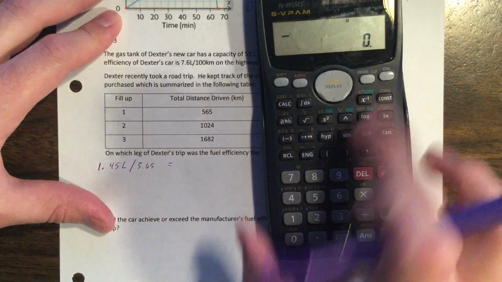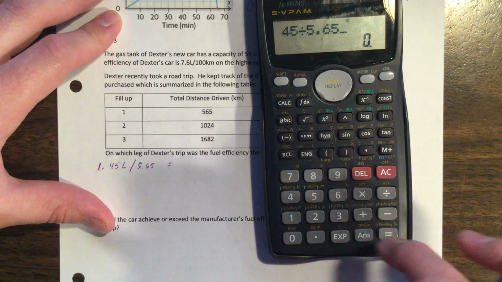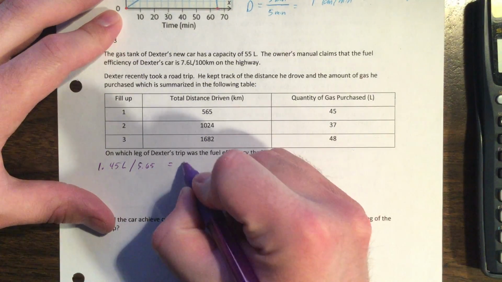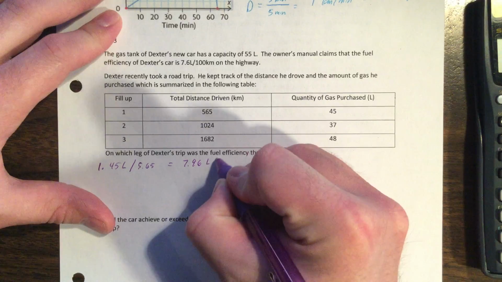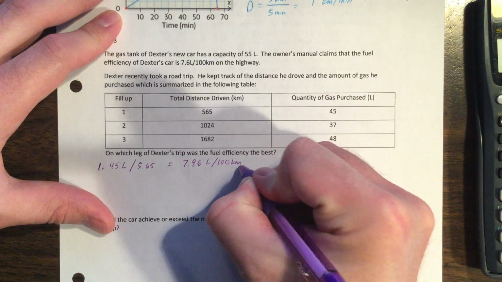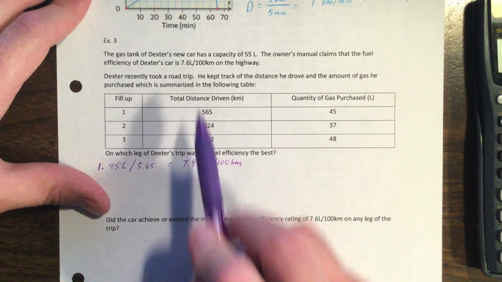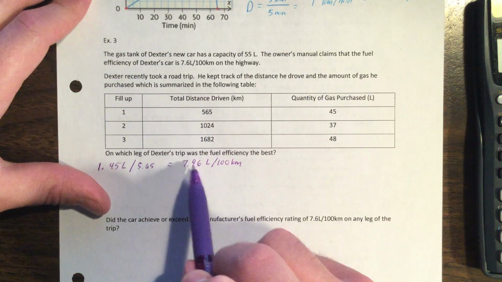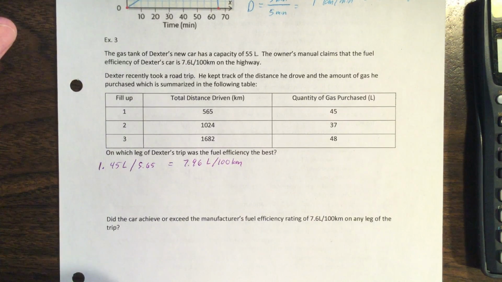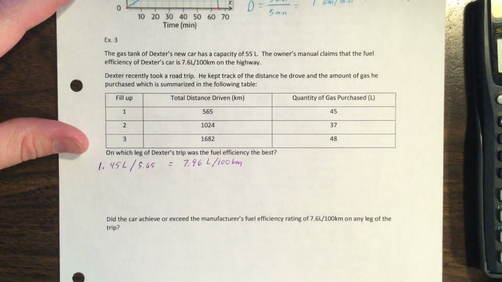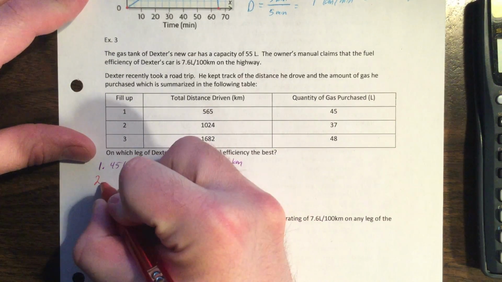Okay, and so when we do this, we get 45 divided by 5.65, 7.96 liters per 100 kilometers. That's how well he did on the first one there. Now, he used more fuel than it said it would, so this is worse than the manufacturer said it would be, okay, or at least on average. Now, for the second one, here's where it becomes a little bit difficult.